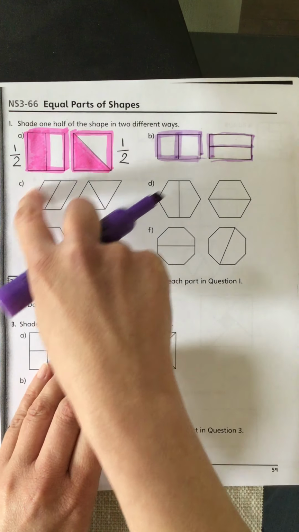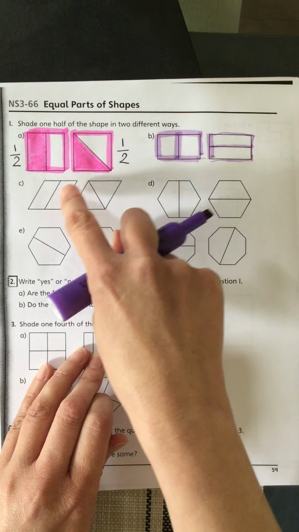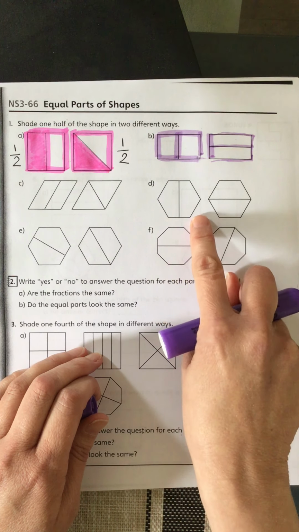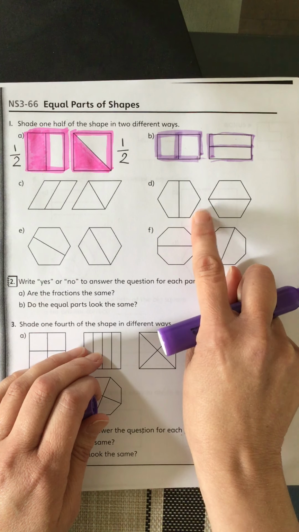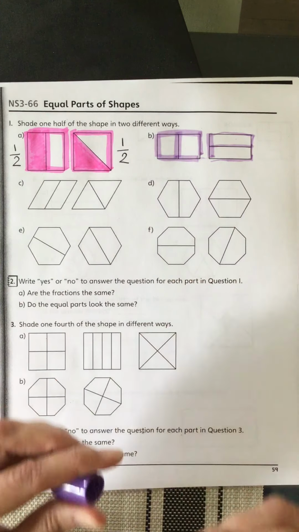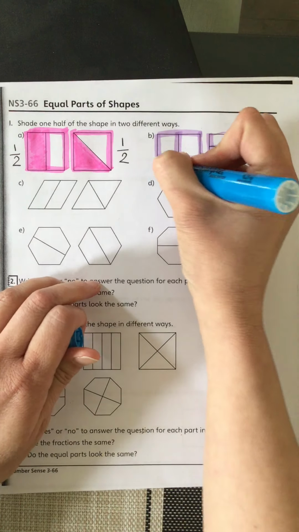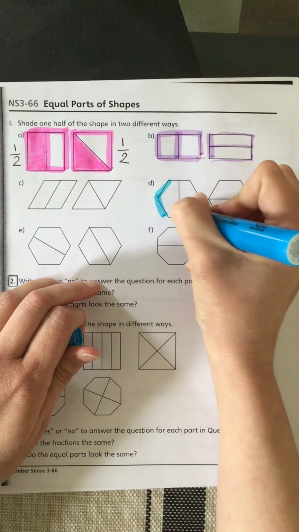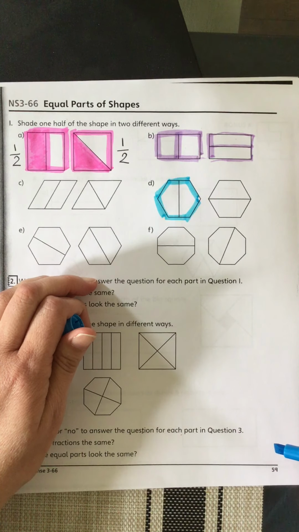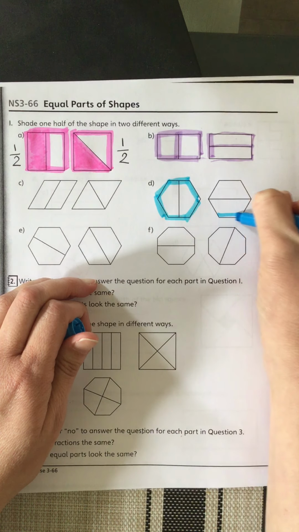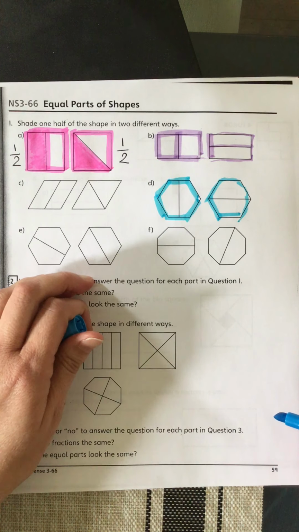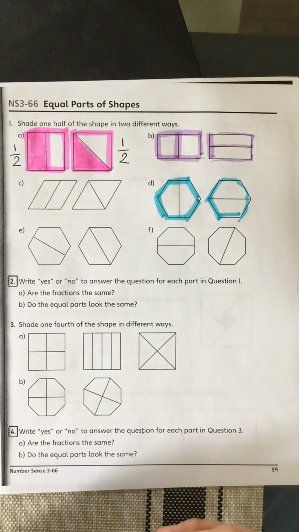Same with this one. You'll notice it's a rhombus, and this is a rhombus, but it's been divided in two different ways. Do you remember the name of this shape? We worked on it yesterday in our last video. It has 1, 2, 3, 4, 5, 6 sides. This one also has 1, 2, 3, 4, 5, 6 sides. And you'll remember from yesterday, a shape with 6 sides is a hexagon.